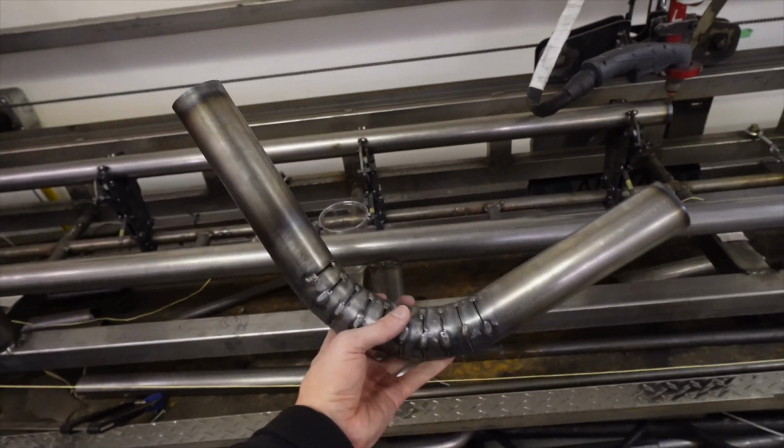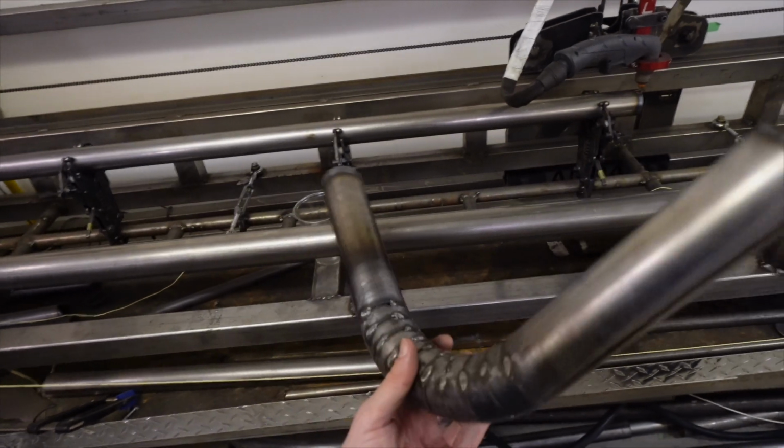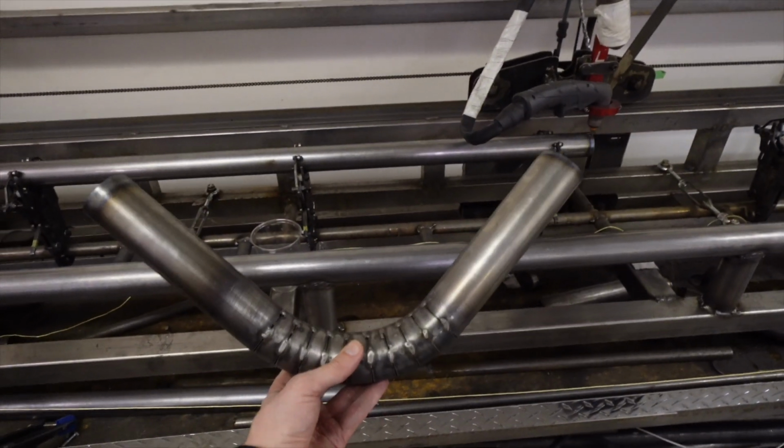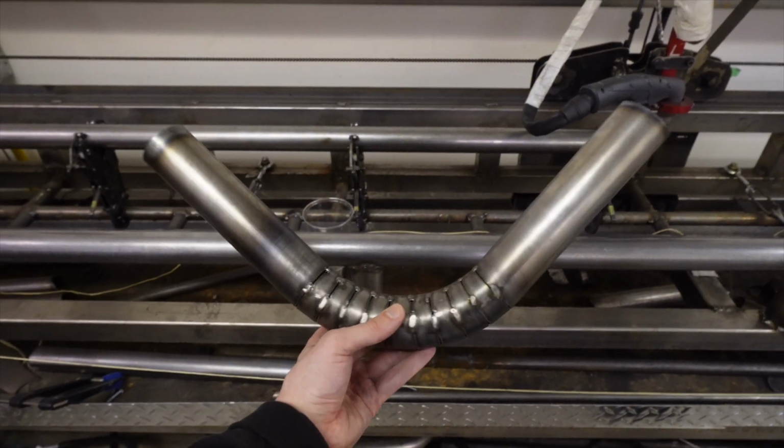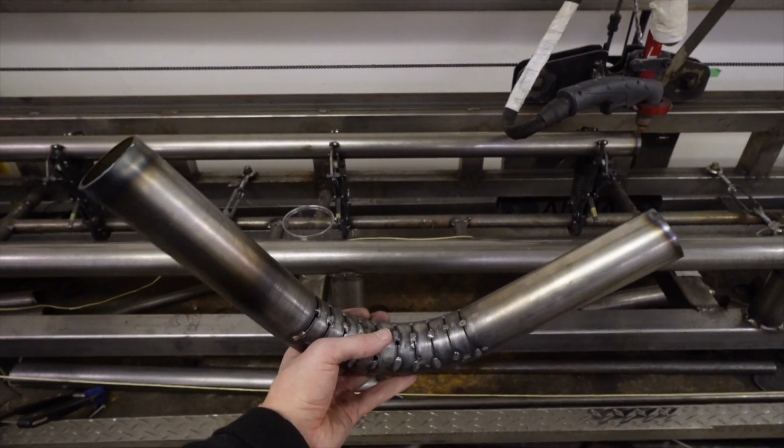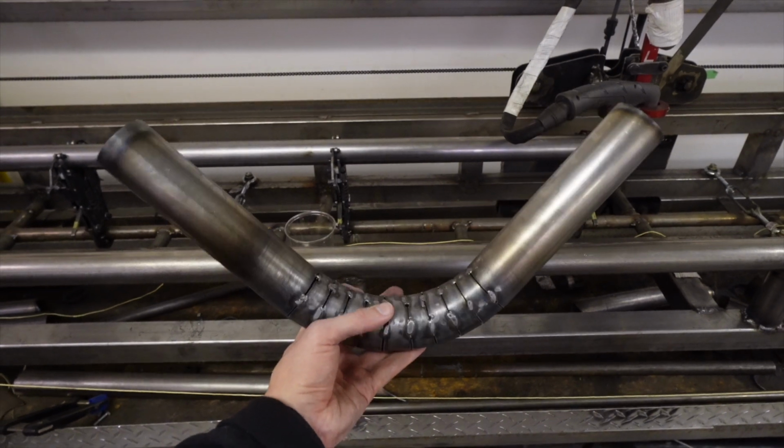So the benefit of this is that you can design in software an exhaust routing that you want. Cut the part, just bend it like a slinky, tack it, weld it in, rather than messing with a bunch of different parts.